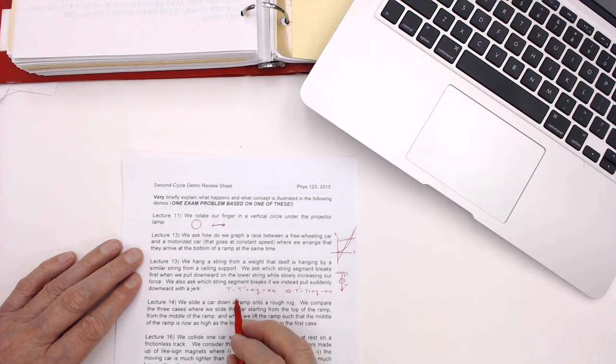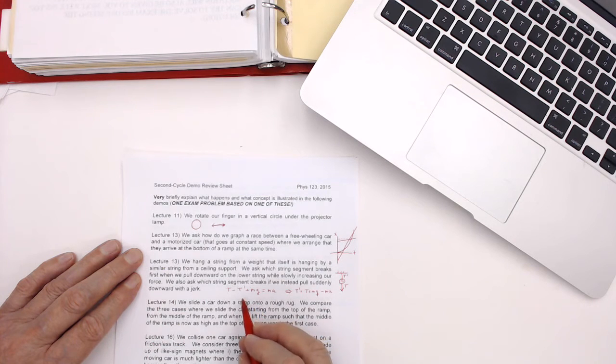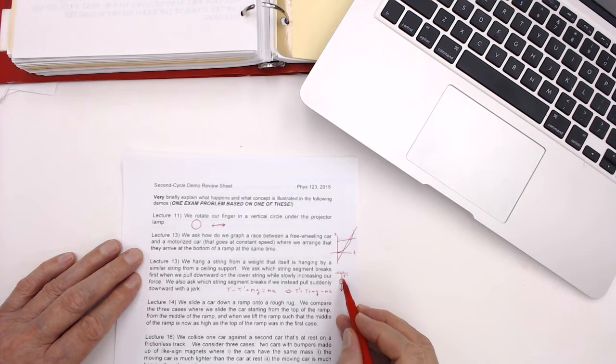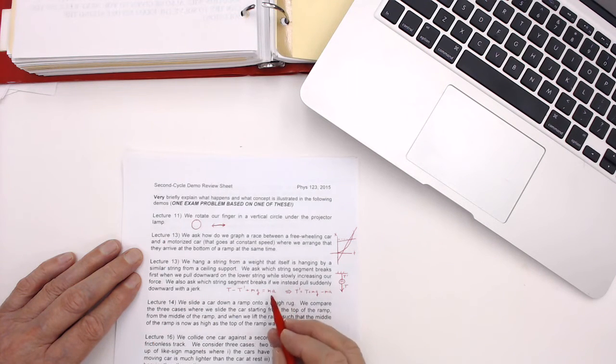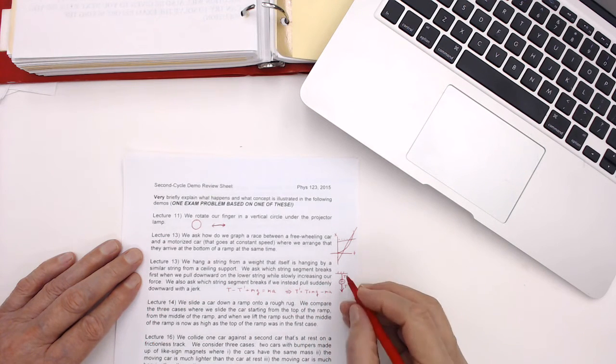Well, if we consider our second law for this mass that's sitting there in the middle, we'd have the tension down, I call it down positive, minus the tension up plus the weight down equals ma, because there's a very tiny little acceleration as the string is stretching. But this is very small, so it's really simply T prime is T plus mg. Of course, this tension is bigger than that, and that breaks first.